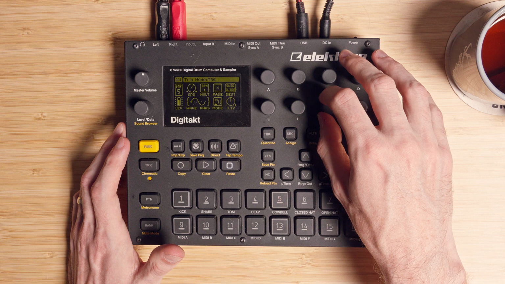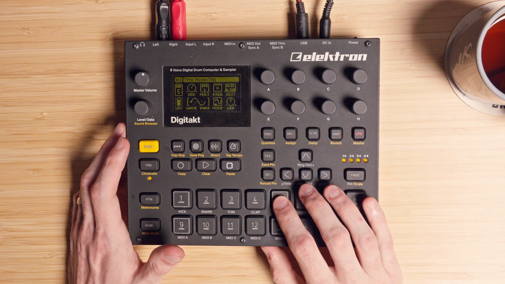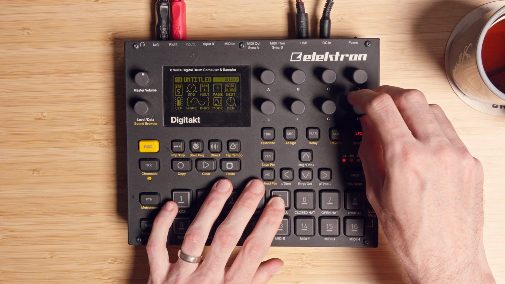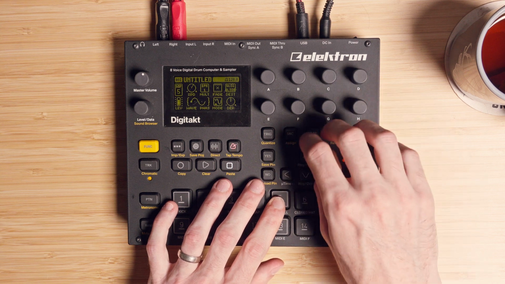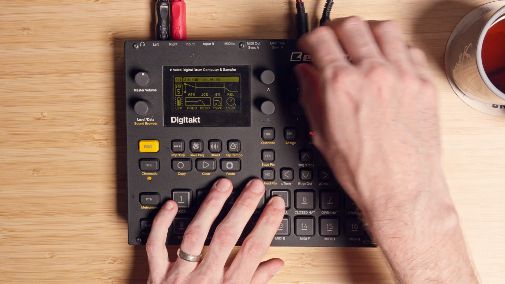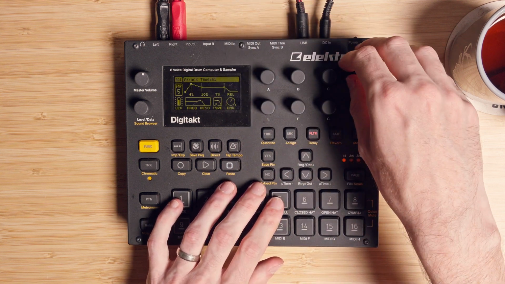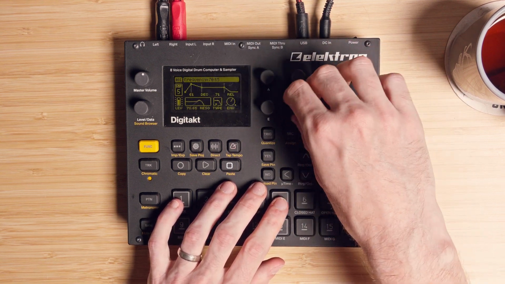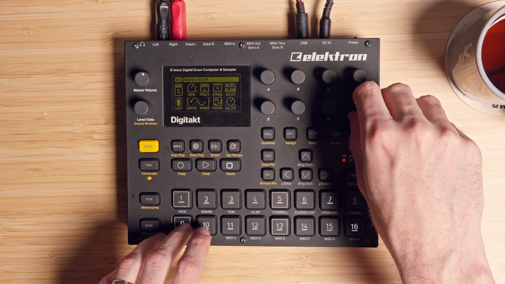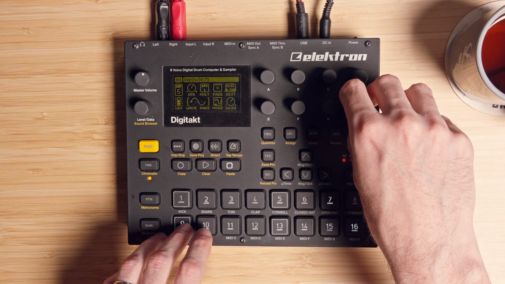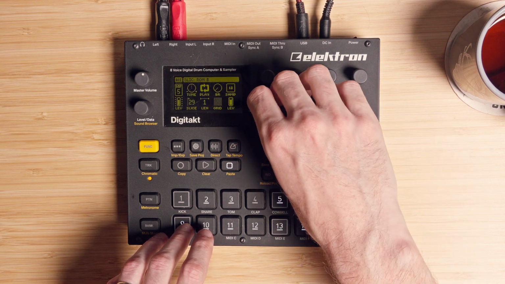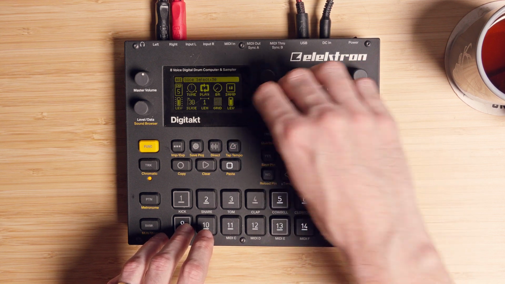And I like to set it to trigger mode. If we increase the LFO too much, it just gets a bit messy, I think. But we can also adjust where our starting point is for different effects.